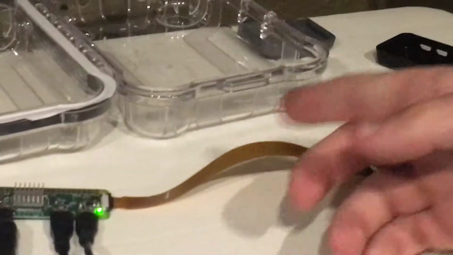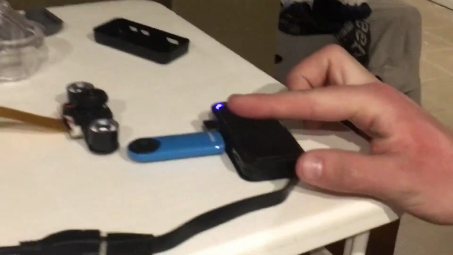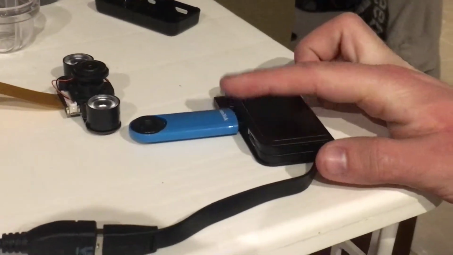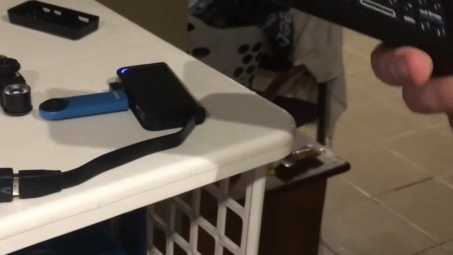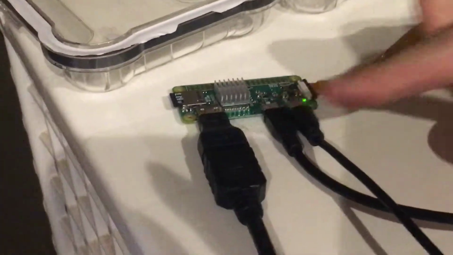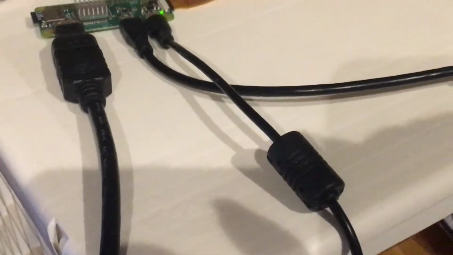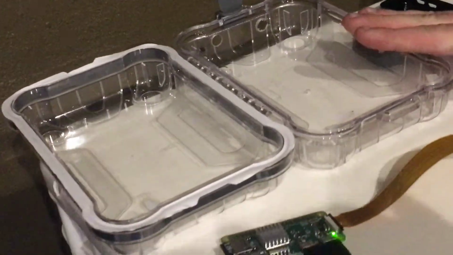This is a ribbon cable. This is what you use to connect your Pi to your camera. USB hub, so you can save your files to USB. This adapter is for my keyboard and mouse, as well as you'll need a power cable and the USB adapter to make the USB hub work, HDMI adapter, and this is my waterproof case, which is used to hold the Pi in there for protection, so to speak.